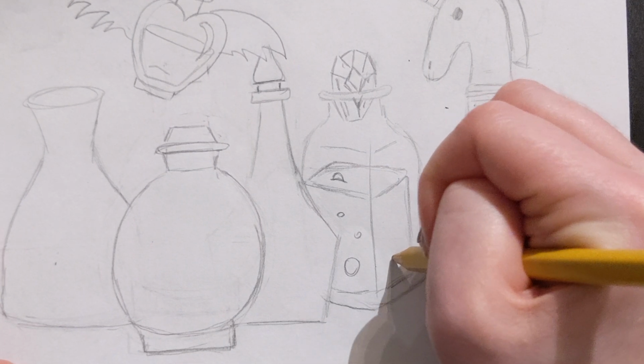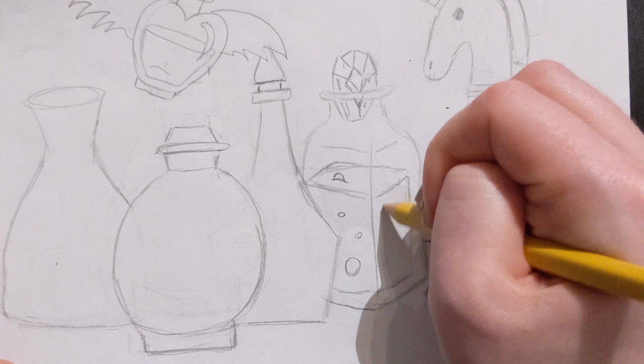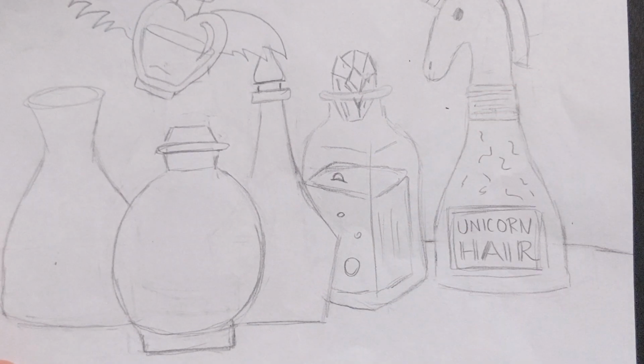And if you're drawing bubbles too, be sure to include different sizes. And I'm not going to add bubbles to my right side, I'm just gonna leave that as is. And that is it for this bottle. Now I'm ready to add details to my 4th potion.